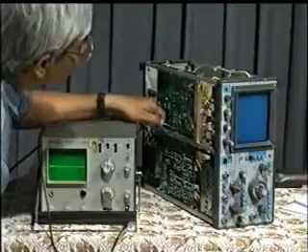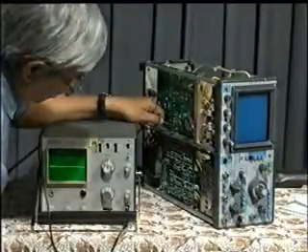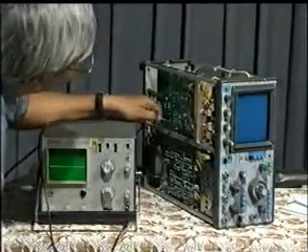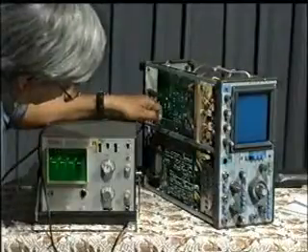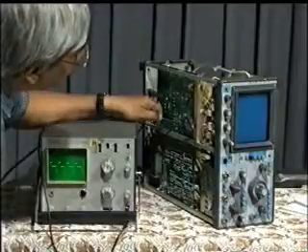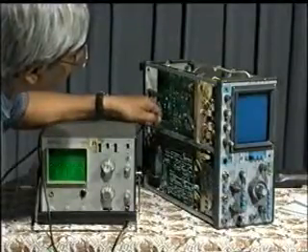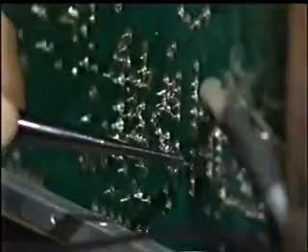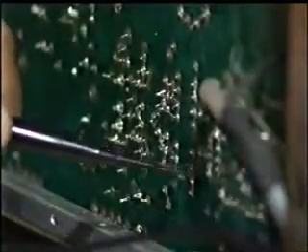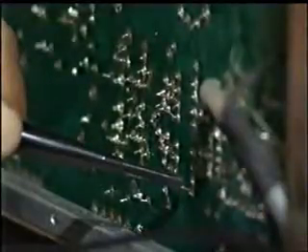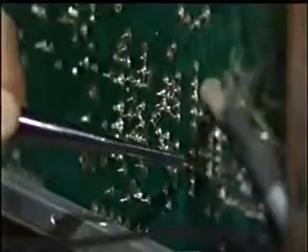No output. Yes, we are getting the sawtooth at this point. It means the problem is in between these two points. In between these two points, on one side the signal is available and on the other side there is no signal. Let us see in the circuit diagram about this component.